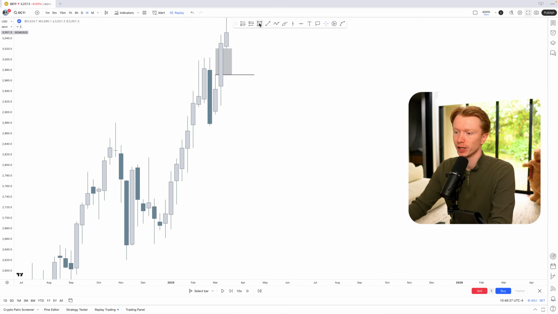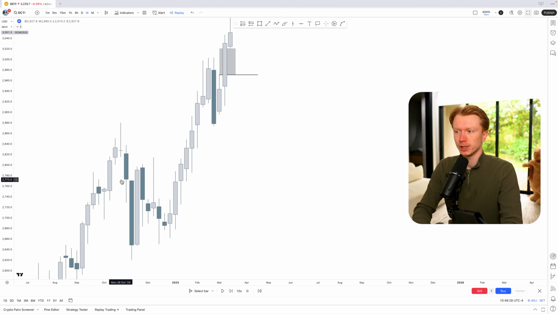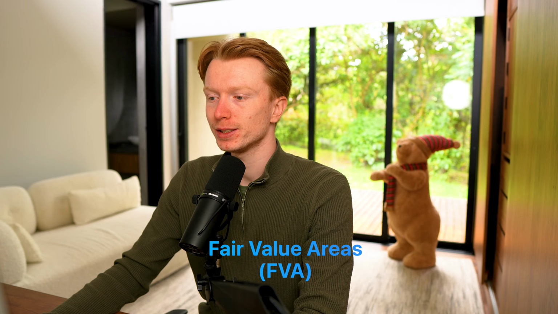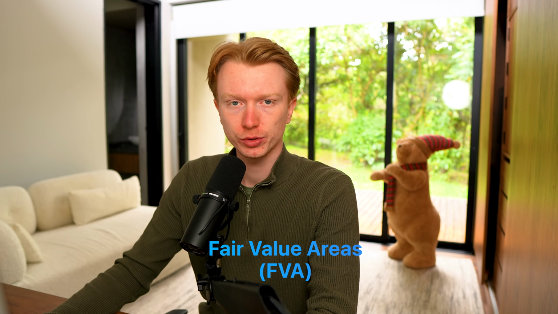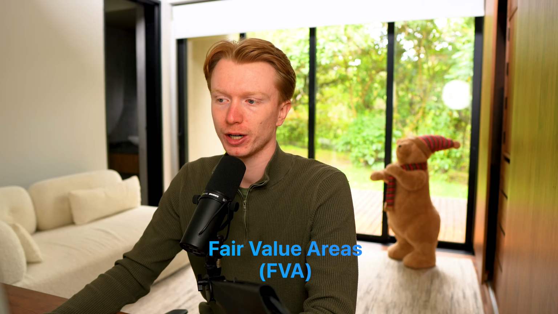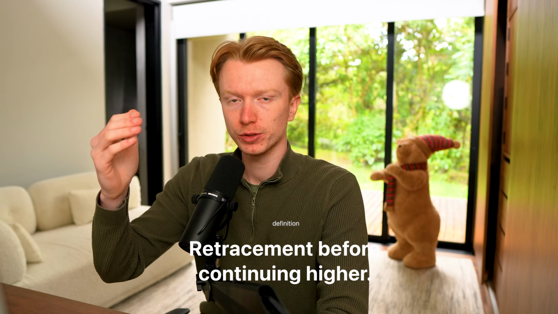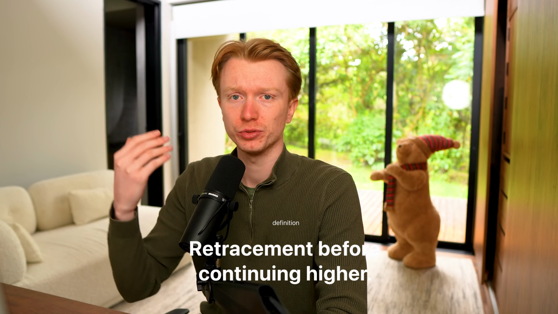A bearish fair value gap would be this right here. Also that 3 candle pattern again. Now, these fair value gaps then lead to the understanding of fair value areas. Fair value areas can be a little bit more difficult to understand, but essentially a fair value area is the retracement in a bullish scenario before we continue higher. Now, in order to understand that fair value area, let's first go over those swing points, and then we'll cycle back to the fair value area.